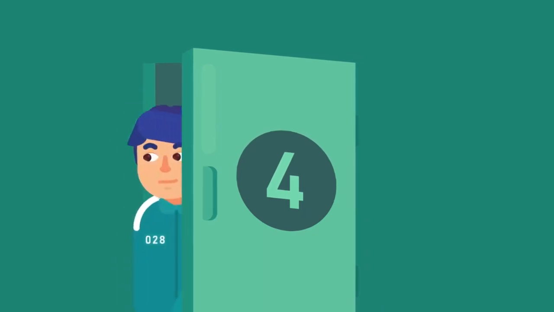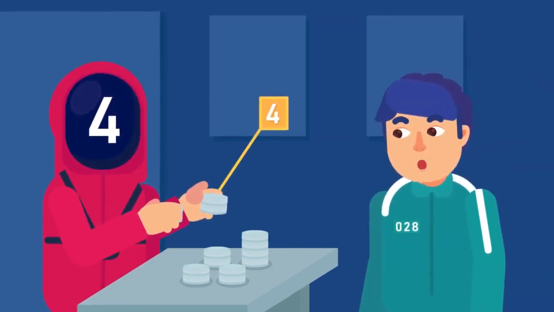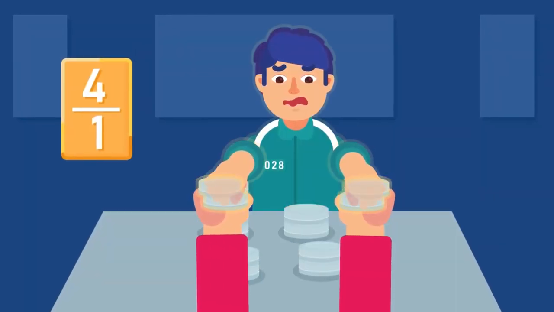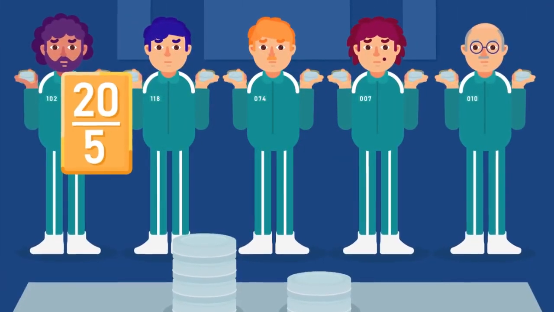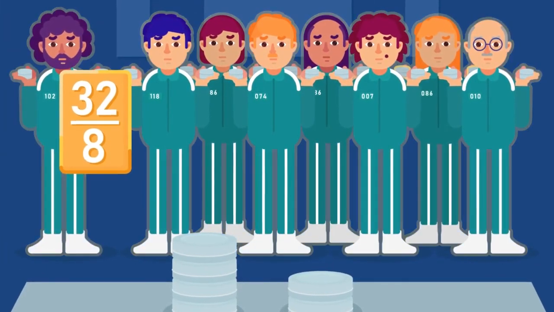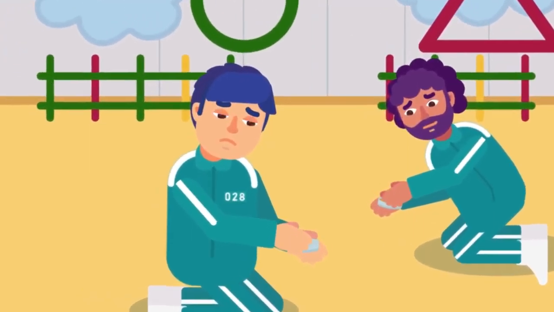Consider the number 4. Is 4 a rational number? Yes, it is, because it can be represented as a simple fraction in the following ways: 4 as a fraction, 4 cookies per person, 20 cookies per 5 people, 32 cookies per 8 people. These are a few simple fractions by which we can represent the number 4.